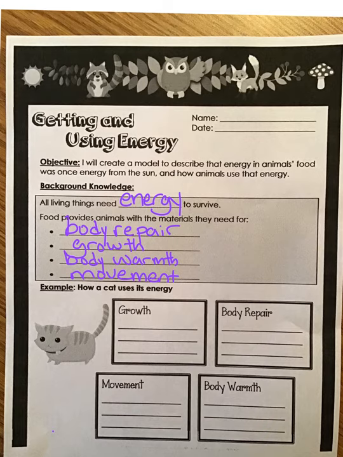Well, you might think, gee, what does a cat do? Well, cats use energy to grow from a kitten to an adult. So we could say cats use energy to grow from a kitten to an adult, just like we do.